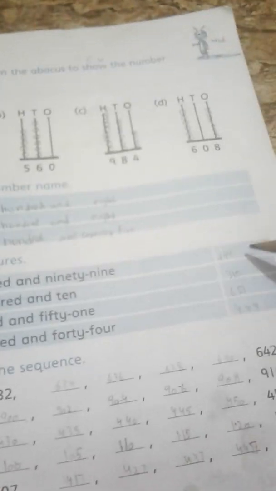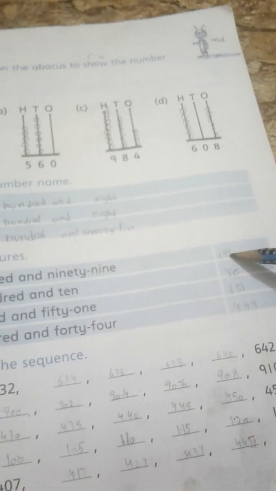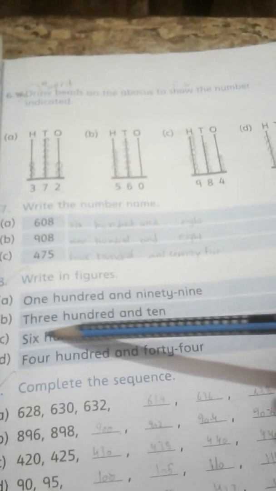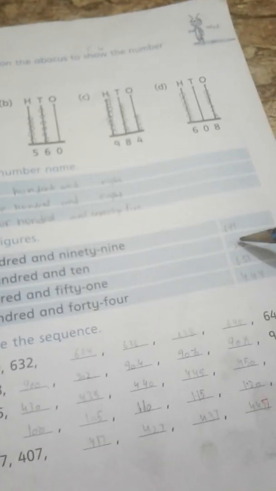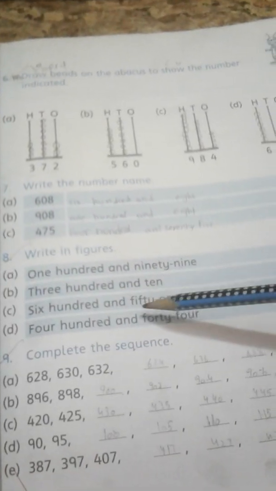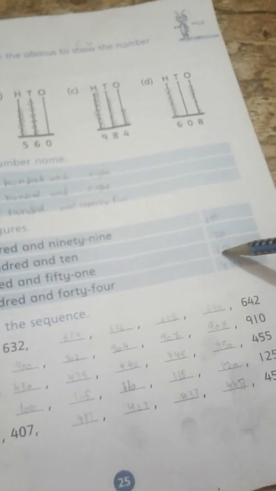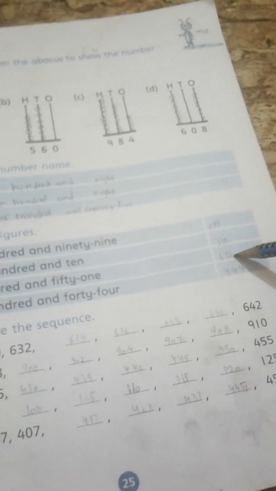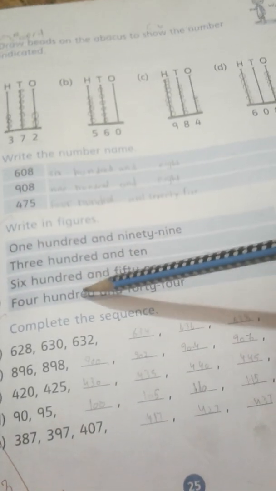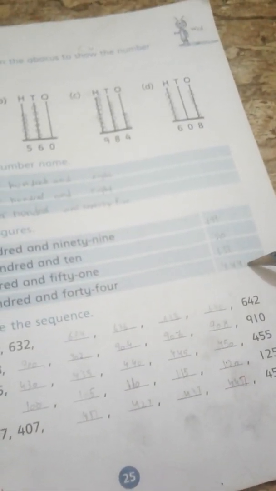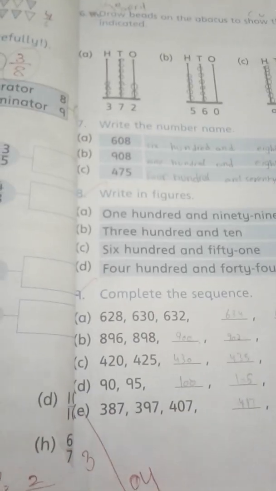Write in figures. 199. We will write here like 199. 310. 651. 444. Come to the question number next.